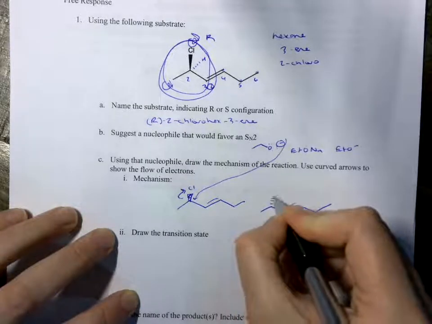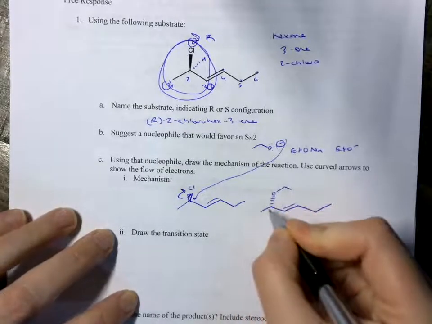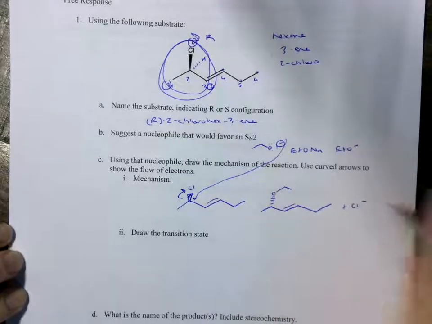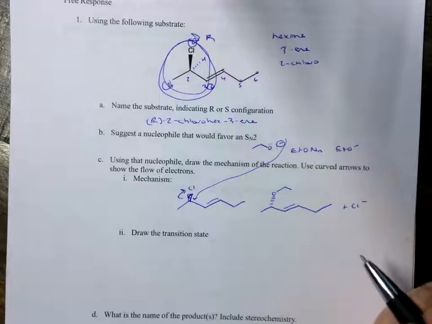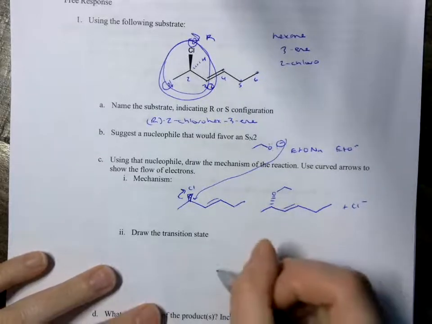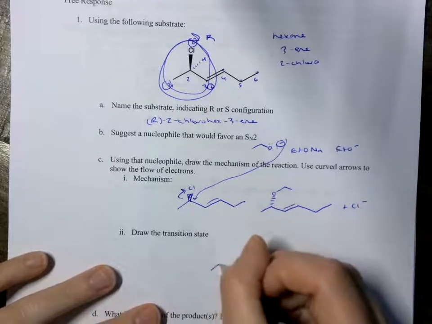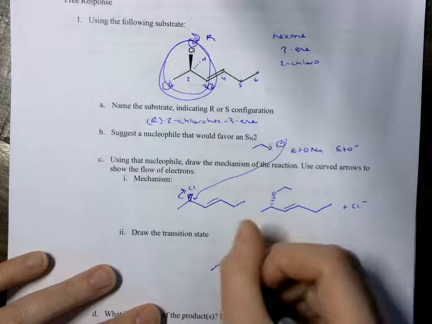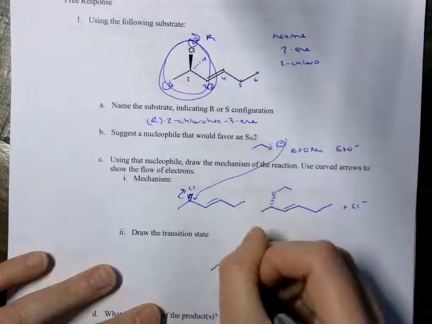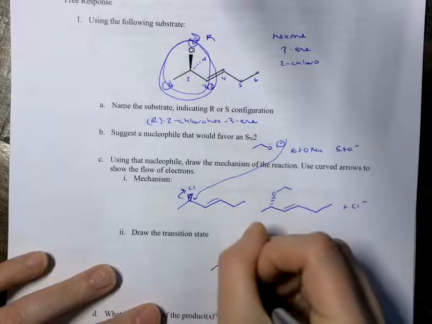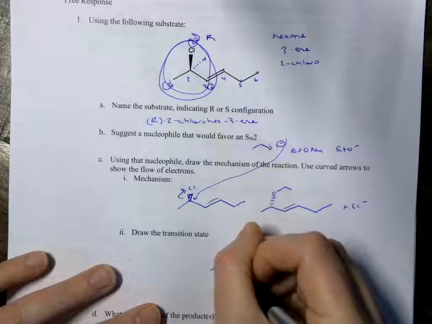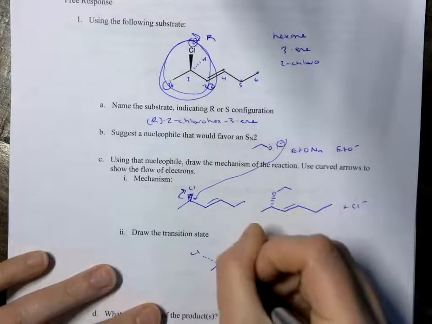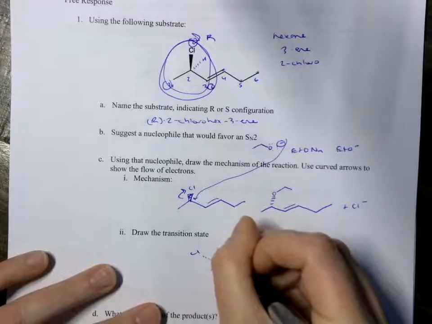now the nucleophile attacked from the back side. So the implied hydrogen is on the front, and the leaving group is left. So we also get Cl minus. And to draw the transition state, I actually like to draw it where we have the chlorine leaving, the oxygen starting, and then the hydrogen is still there.